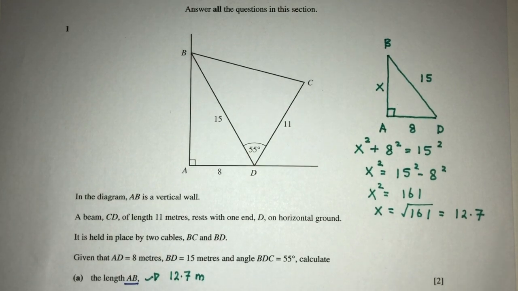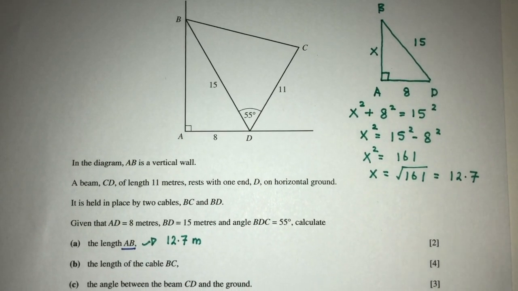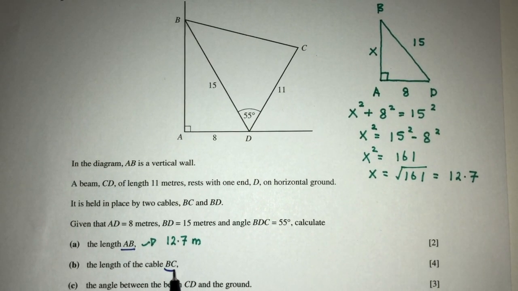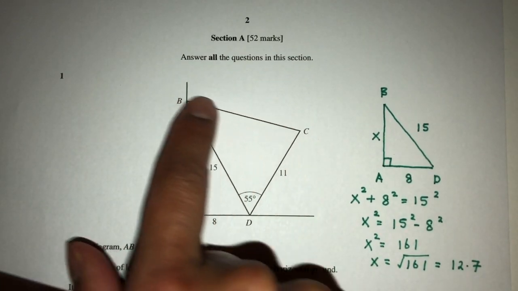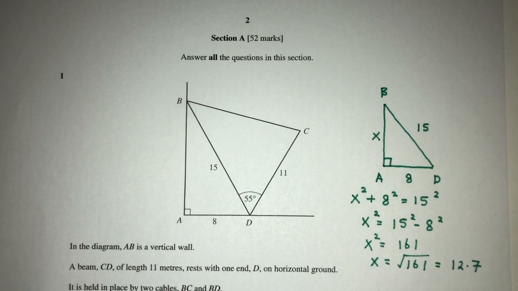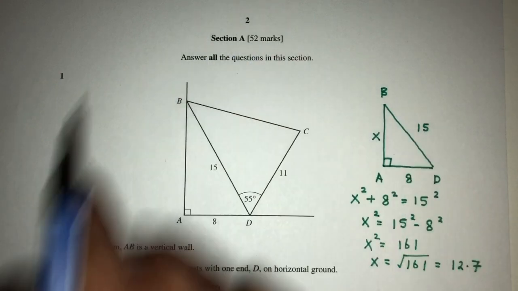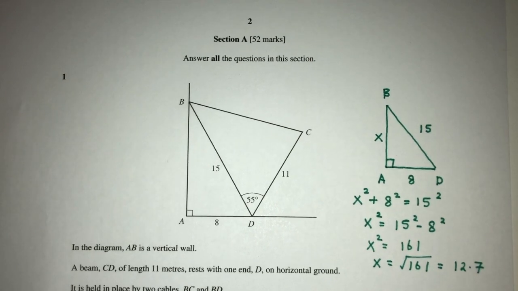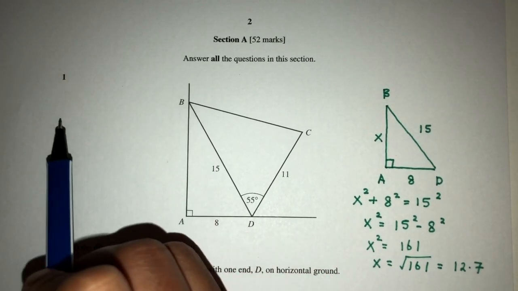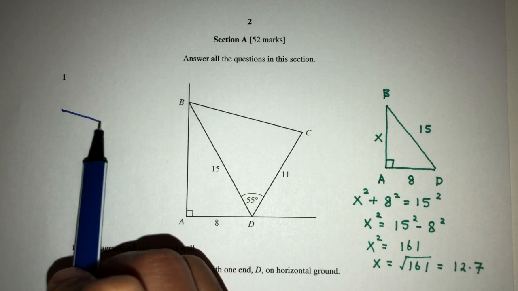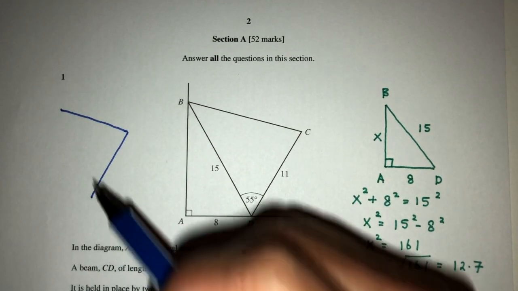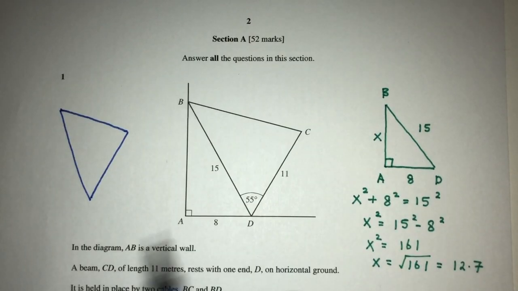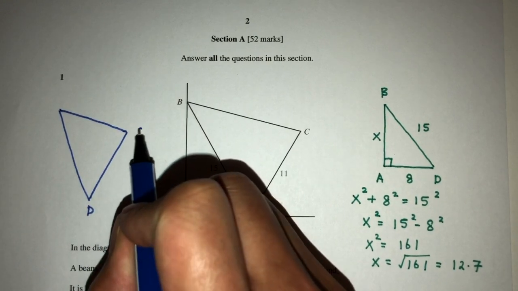Okay, now let's move on to part B. For part B, we have to find the length of cable BC. Now where's BC? BC is right here. Now again, the same concept. Let's see what we can use from the diagram to find BC. By observation, we can take out this triangle. We have B here, we have C here, and here we have D. So let's take out this triangle, BCD. Okay, so here we have the triangle.